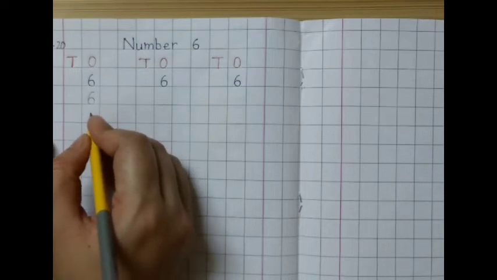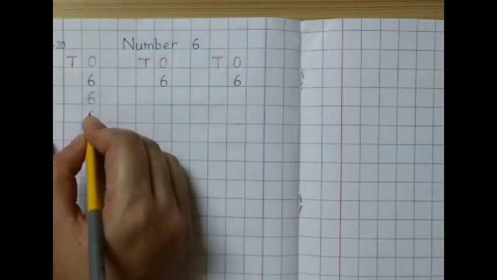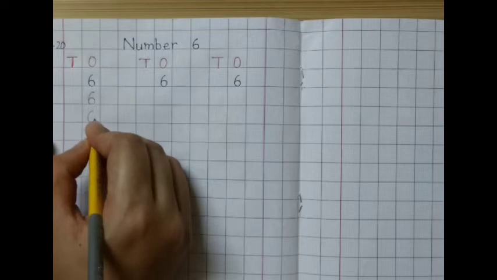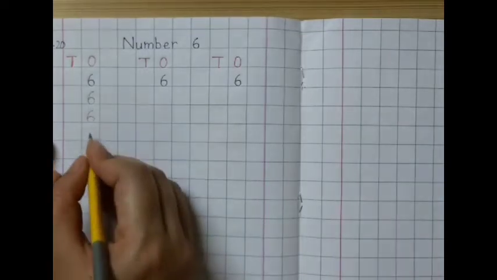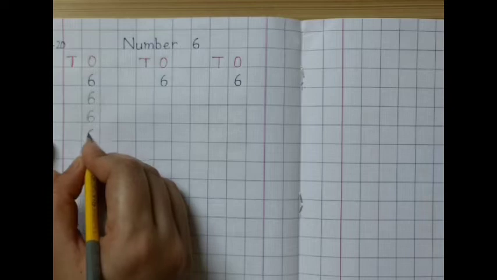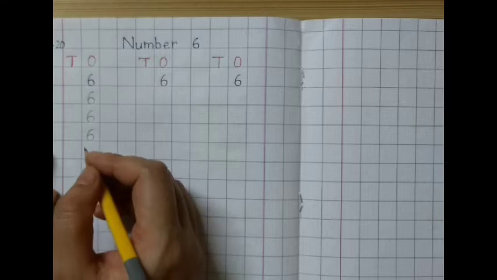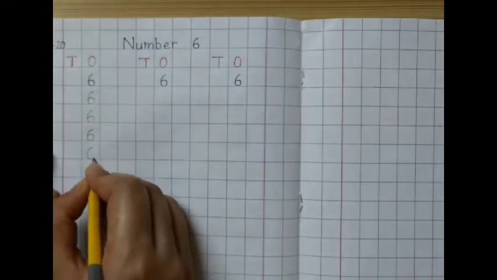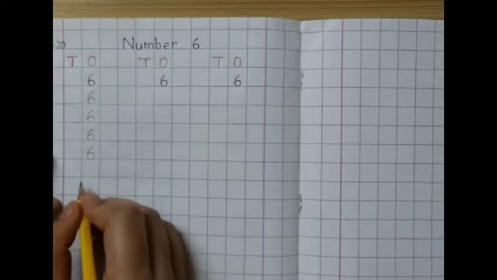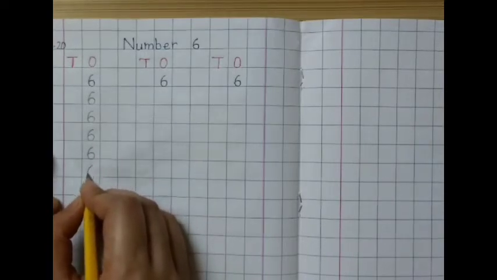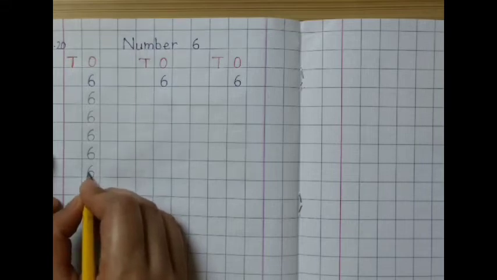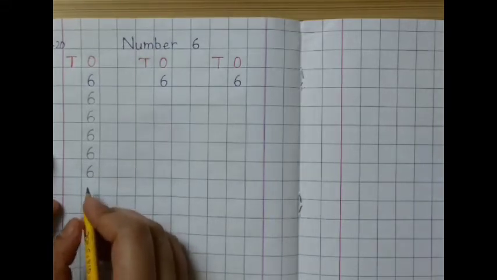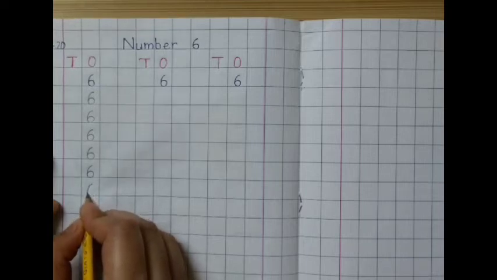Number 6. Curve, touch blue line, go up, make a circle. Number 6. Curve, touch blue line, go up, make a circle.